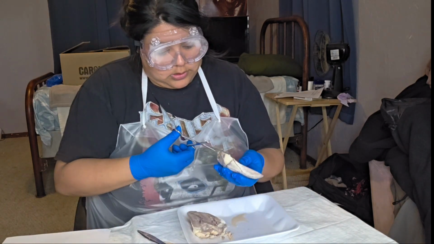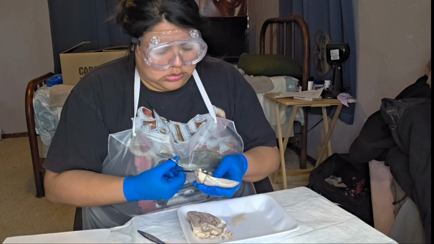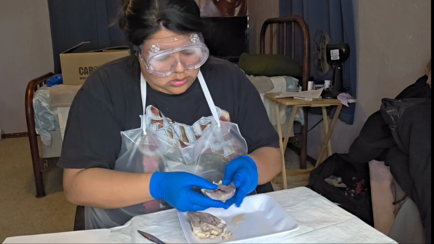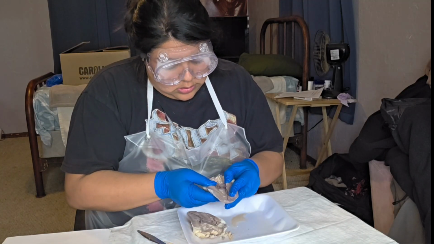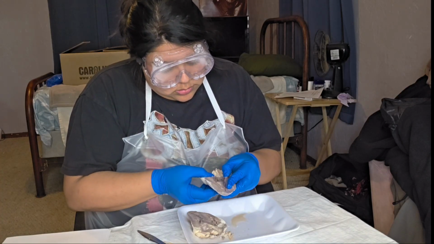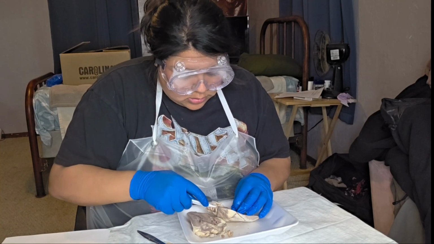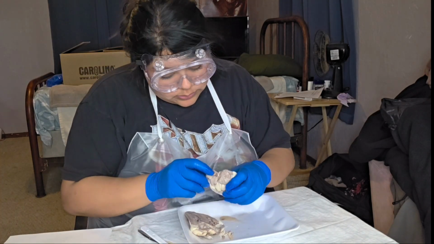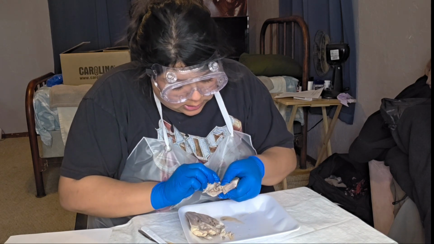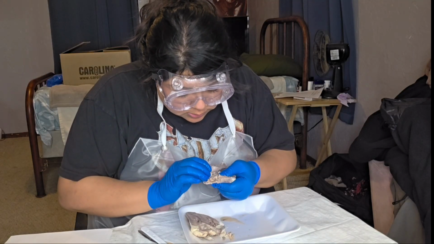Okay, so let's cut through those. So we cut open into the aortic valve, and we can see where it connects to that artery right in here.